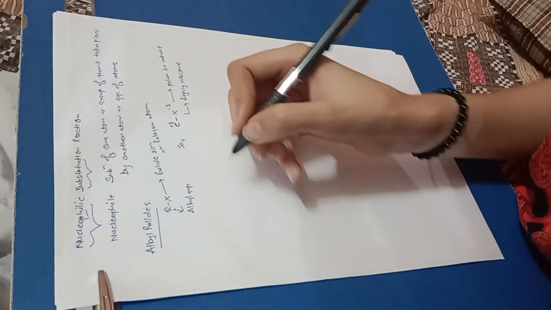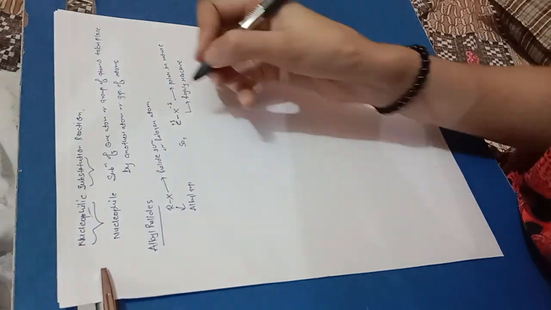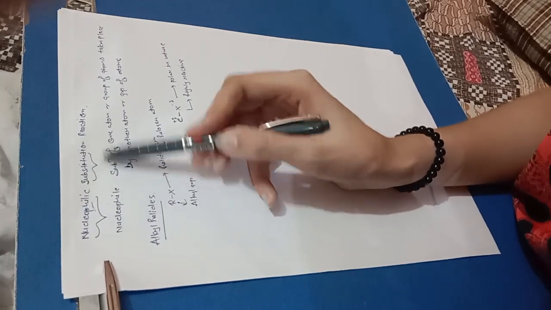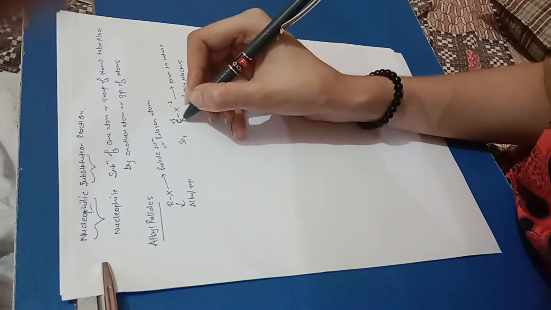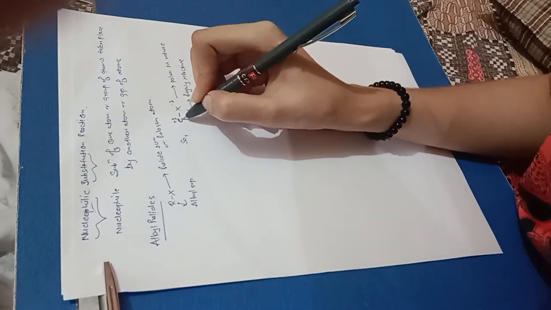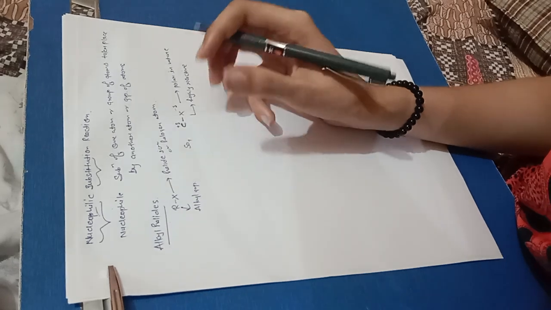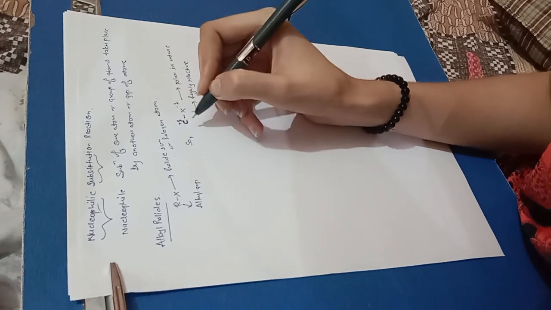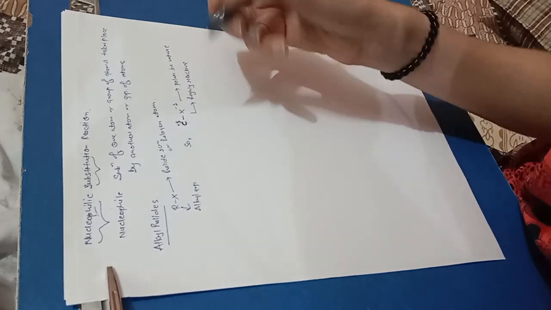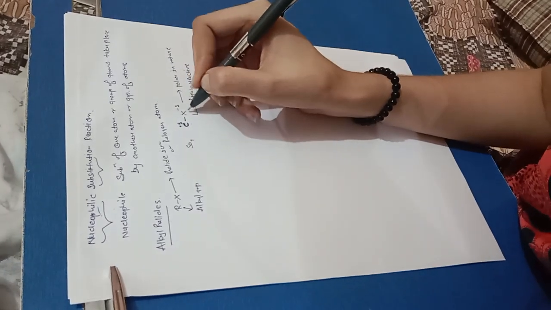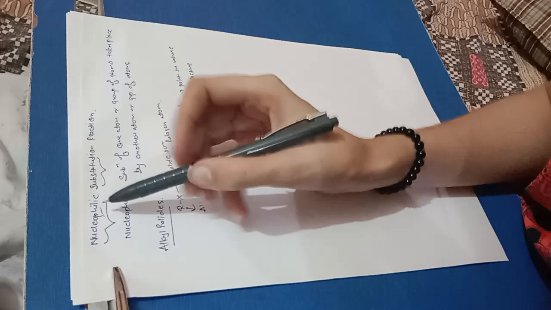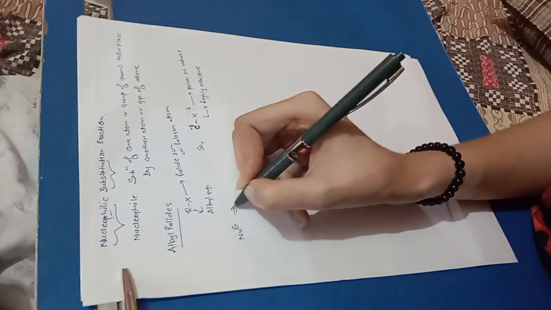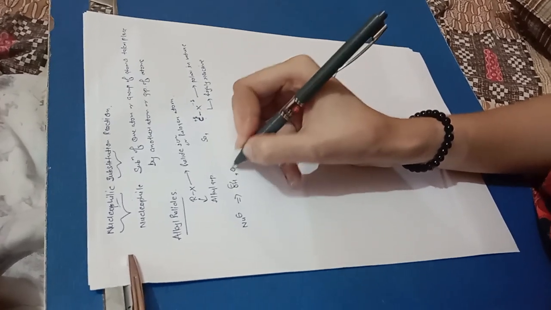As we discussed, in alkyl halides carbon has a partial positive charge, so the nucleophile can attack easily on the partial positive carbon atom, and after that the halogen atom is replaced by the incoming nucleophile, like OH negative, OR negative.